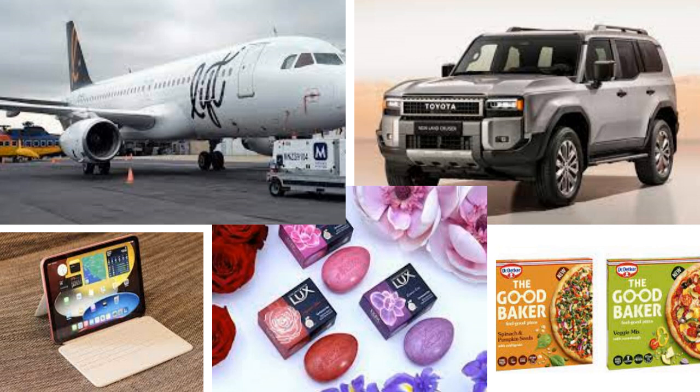What about, say, a new Toyota Land Cruiser? Is that market penetration or skimming?